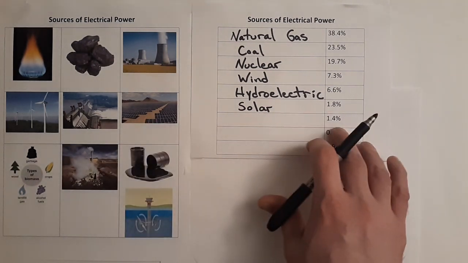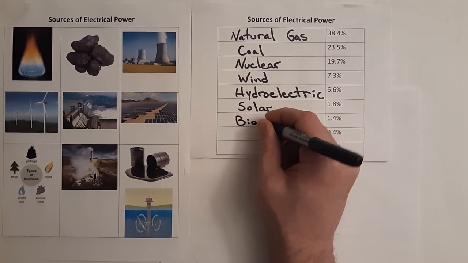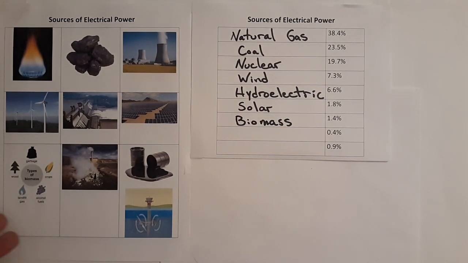After that, we have what's called biomass. That can come from a few different things. It can come from landfill gas. When you have a landfill, it'll naturally produce methane, which is what natural gas is. For example, over in Troy, they have a landfill that produces all of the electricity for the Hudson Valley Community College campus.